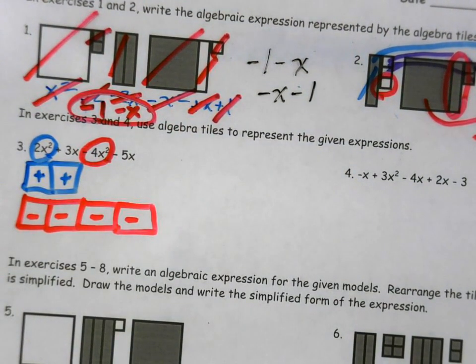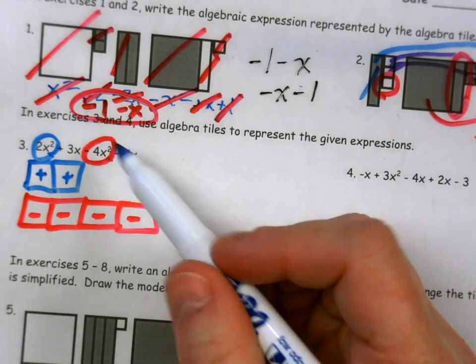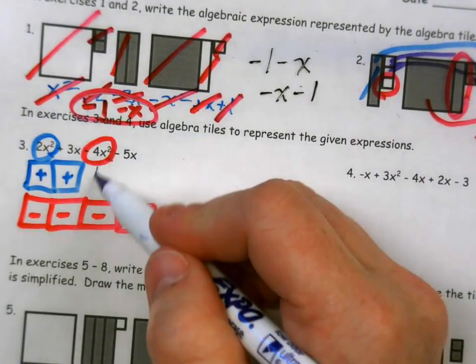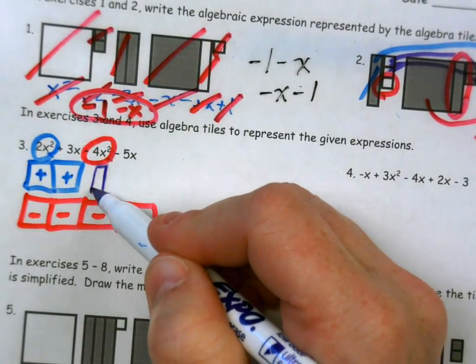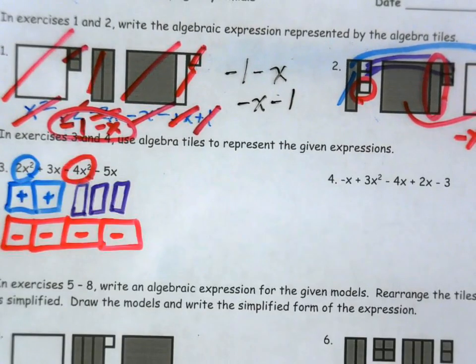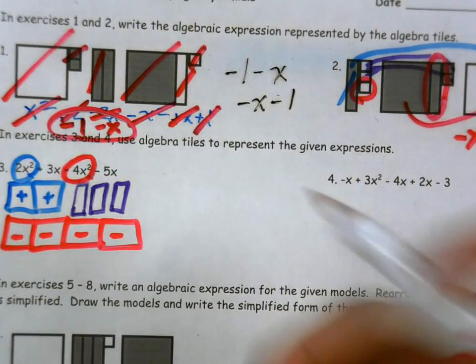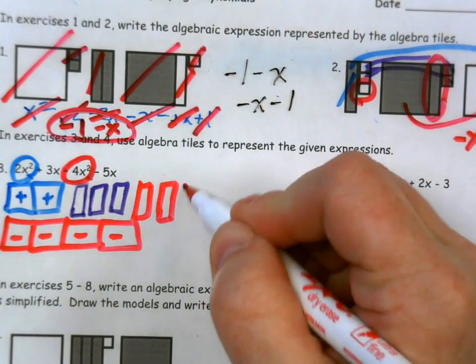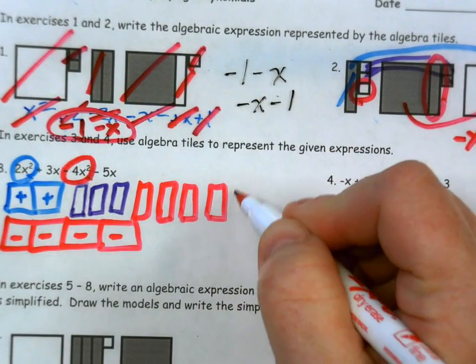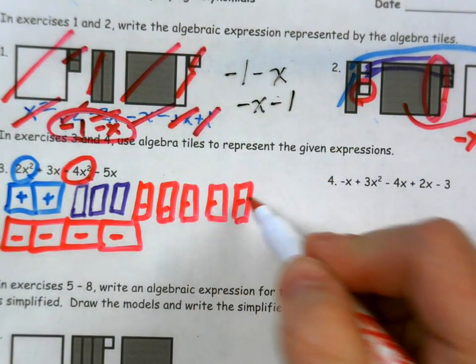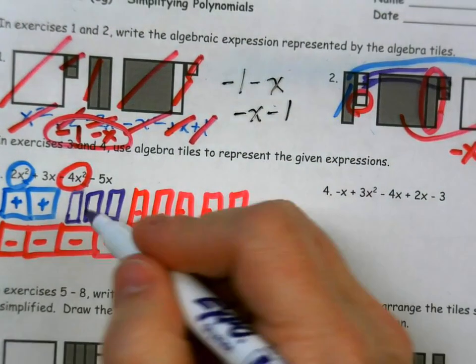So now what other shape do I need? Rectangles, because 3 positive rectangles and then 5 negative rectangles. So I need 3 positive rectangles and 5 negative rectangles. These are my plus ones.